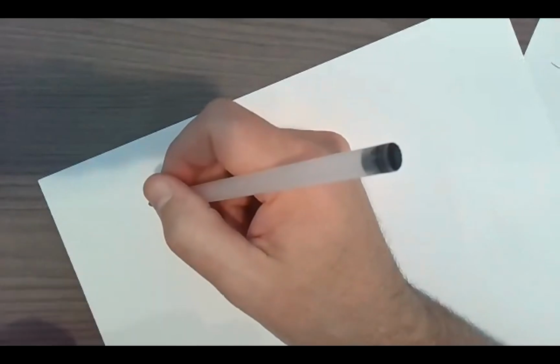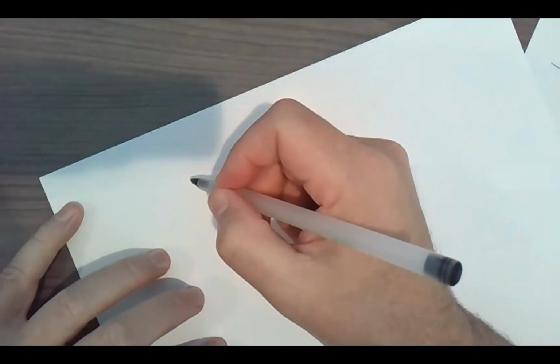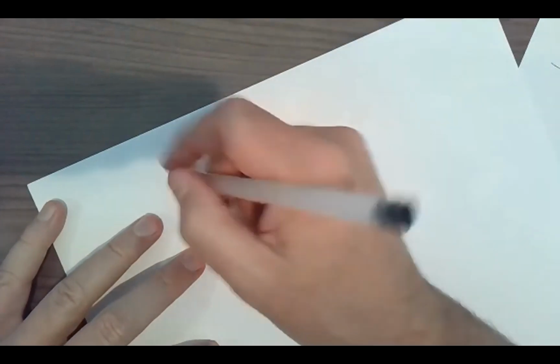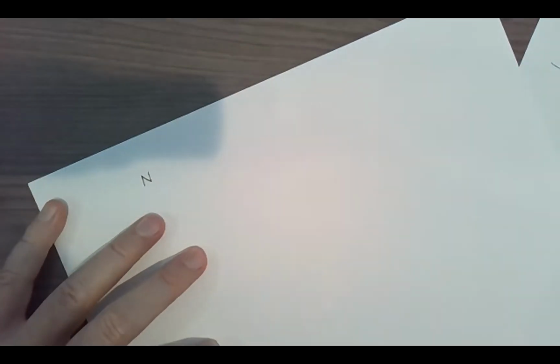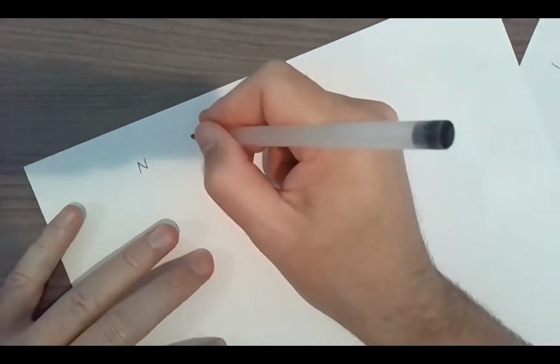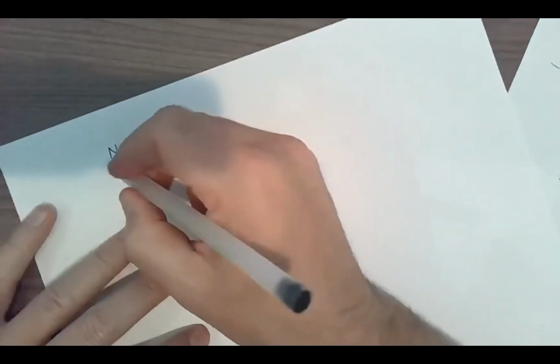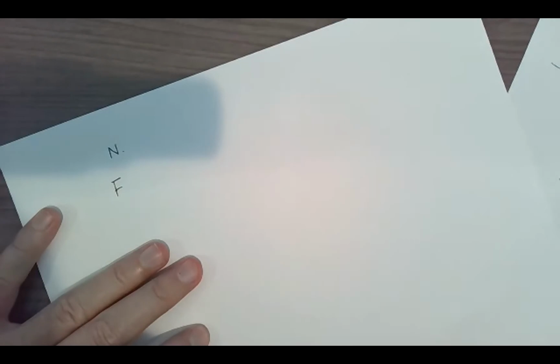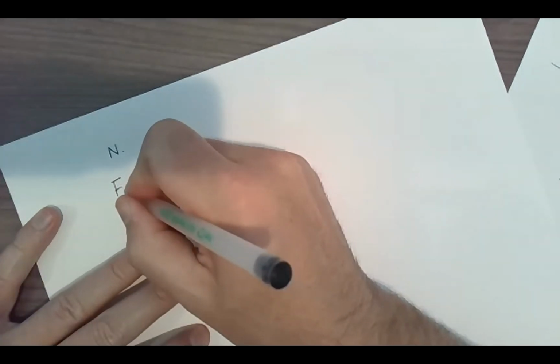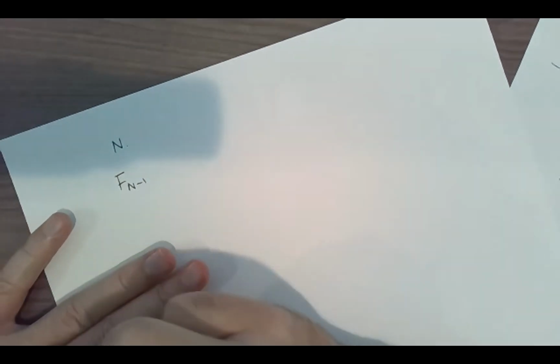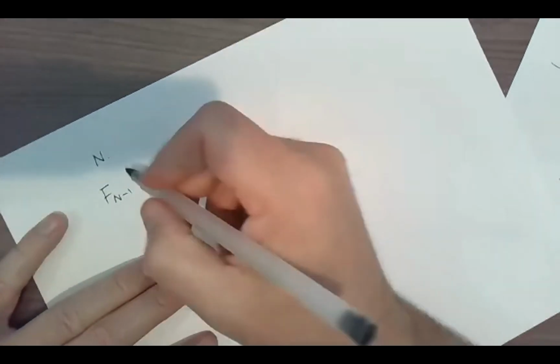So we have an n-period model. If you look at the forward at time n-1, how would this be set?